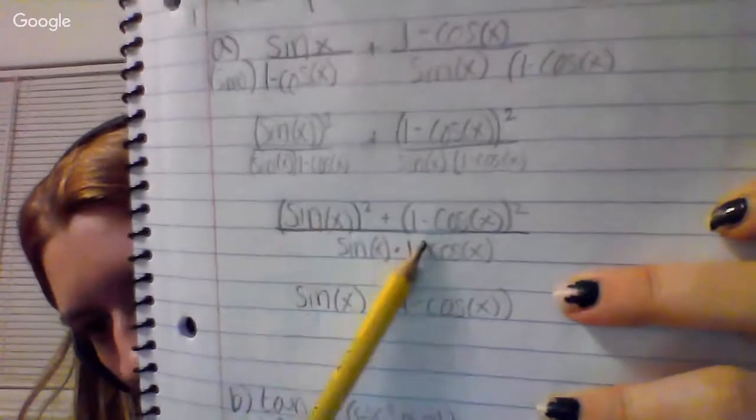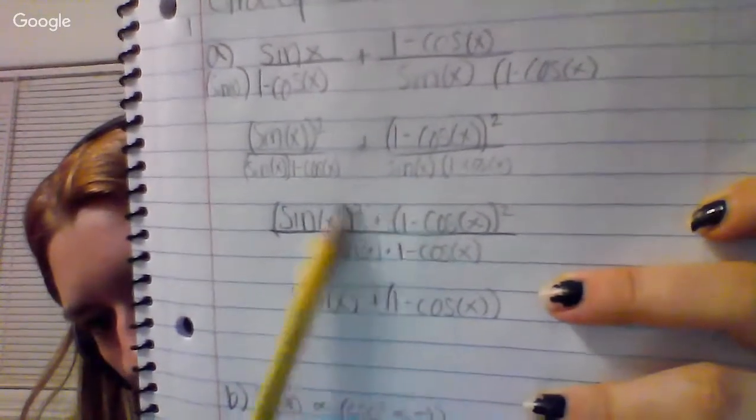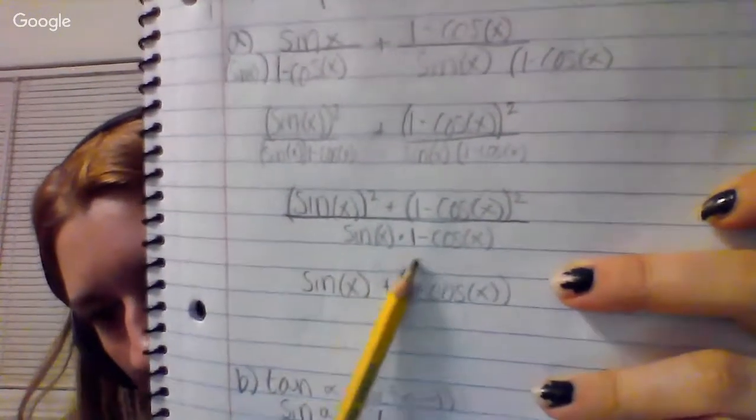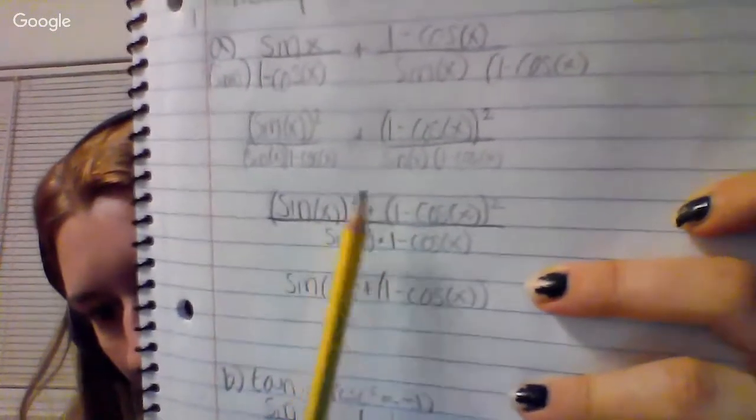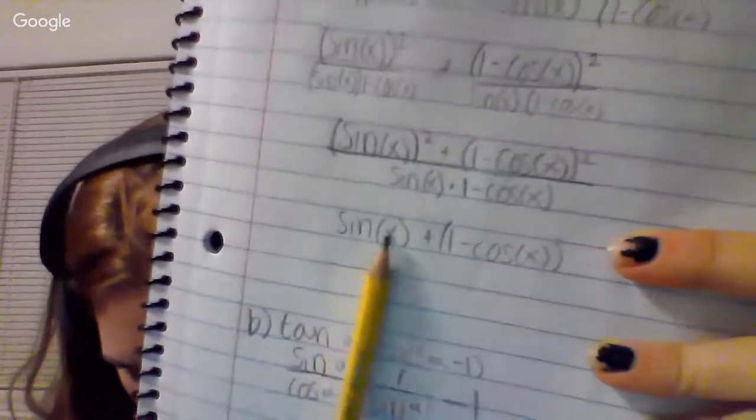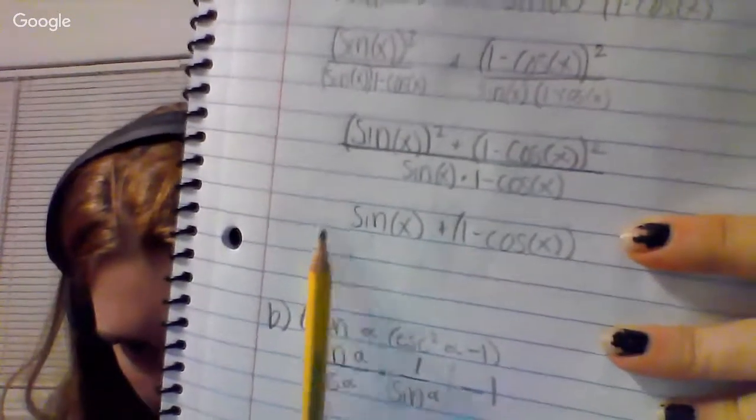Since both of the values in the numerator are squared and they're the same ones as in the denominator, can't we just cancel it and then we just have the values of the numerator? I feel like that's right. And then I wasn't sure if sine x plus 1 minus cosine x is really the most simplified that problem gets.